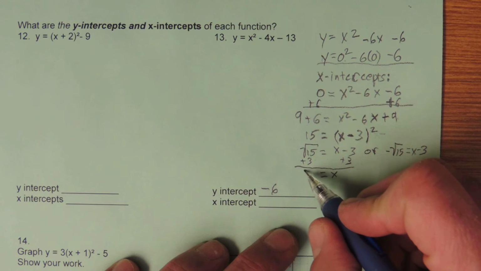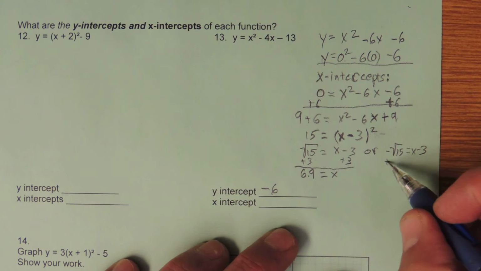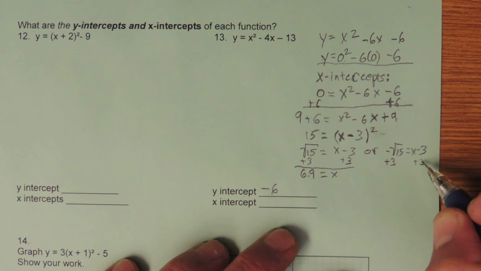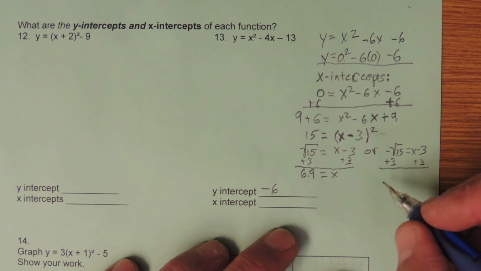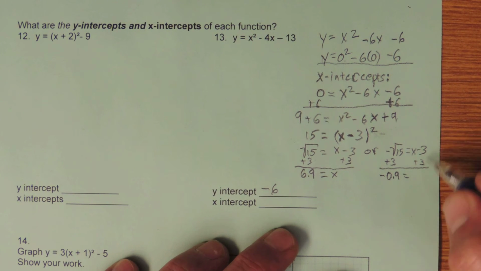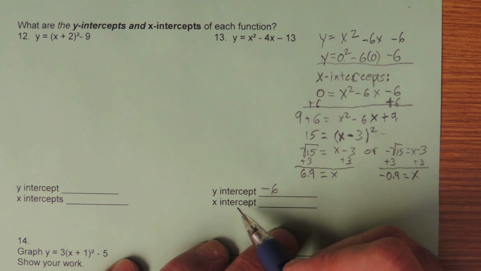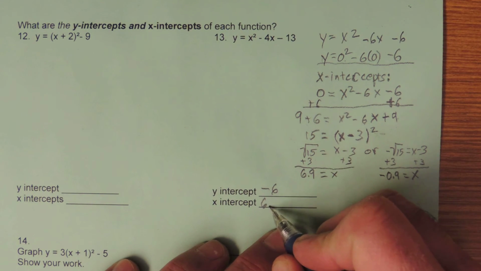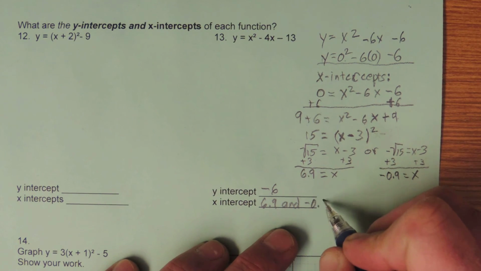3.9 plus 3, 6.9. Or negative 3.9 plus 3 is negative 0.9. Negative 3 plus 3 is 0, so I just have x equal negative 0.9. My x-intercepts are 6.9 and negative 0.9.